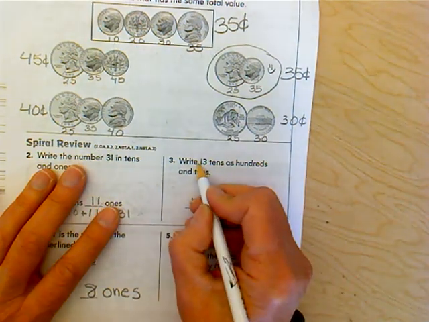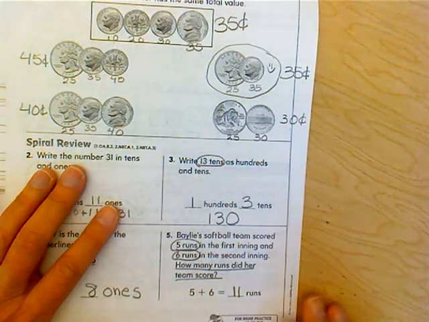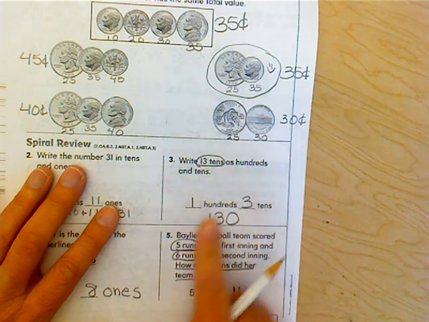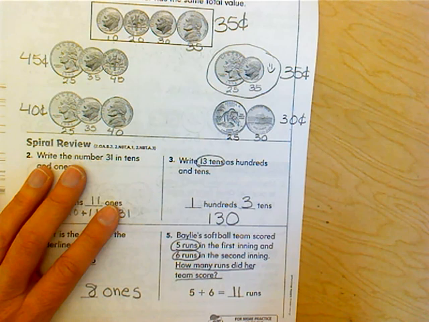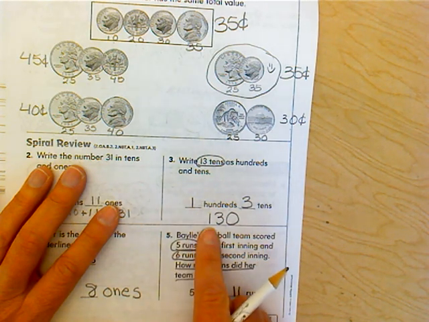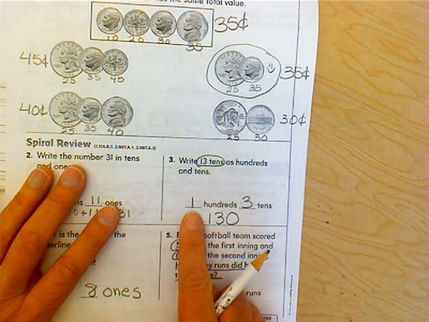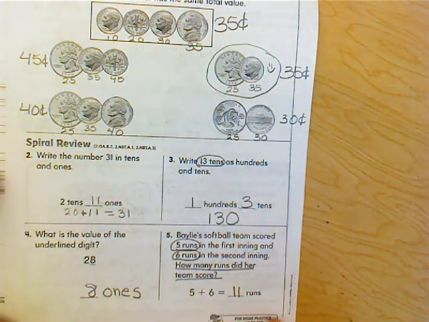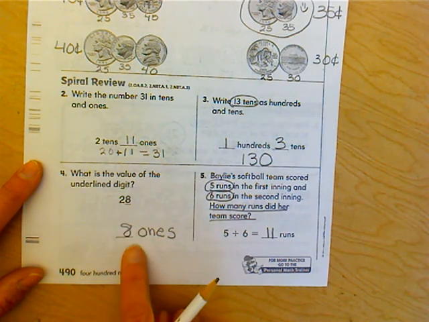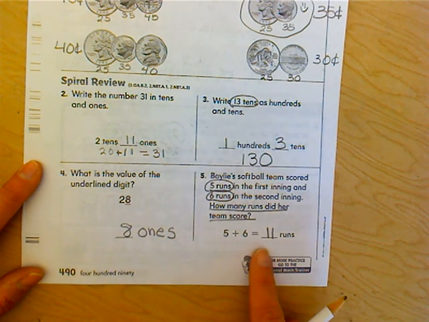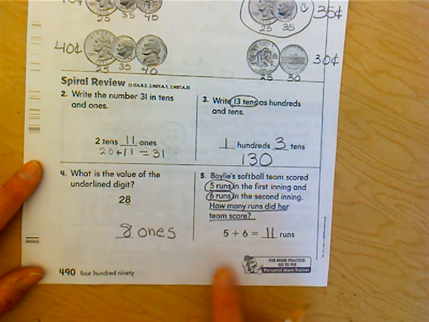Now 13 tens, this should be easy for you after Eureka Math. 13 tens is 1 hundred and 3 tens for a total of 130. 13 tens is the same as 130 or 1 hundred and 3 tens. Boy, you better be getting those two right. And what is the value of this underlined digit? I hope you said that it was 8 ones. And of course, this one is just your basic 36s with 5 plus 6 equaling 11. So congratulations to you if you did very well on that.